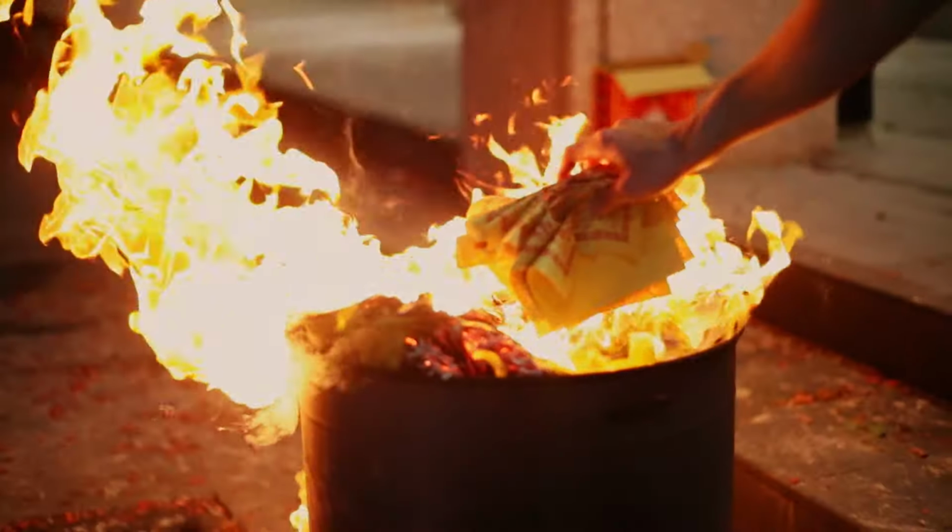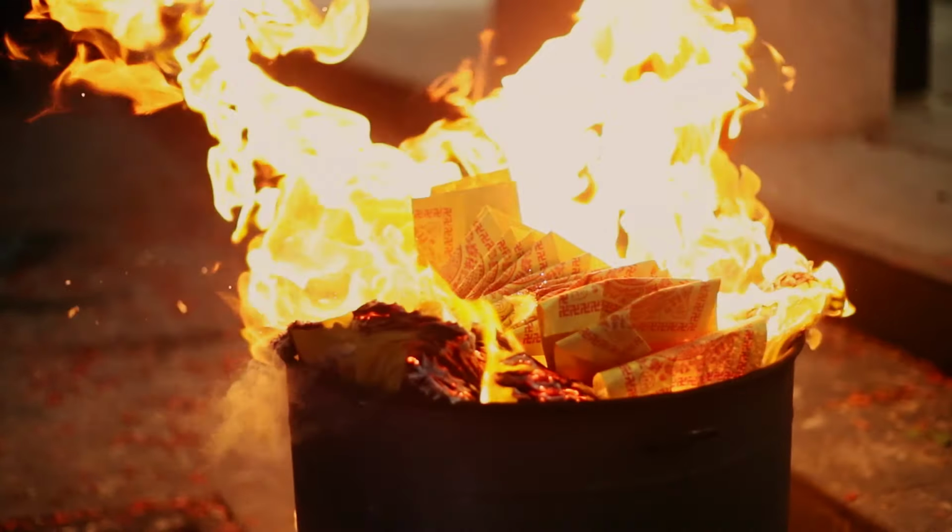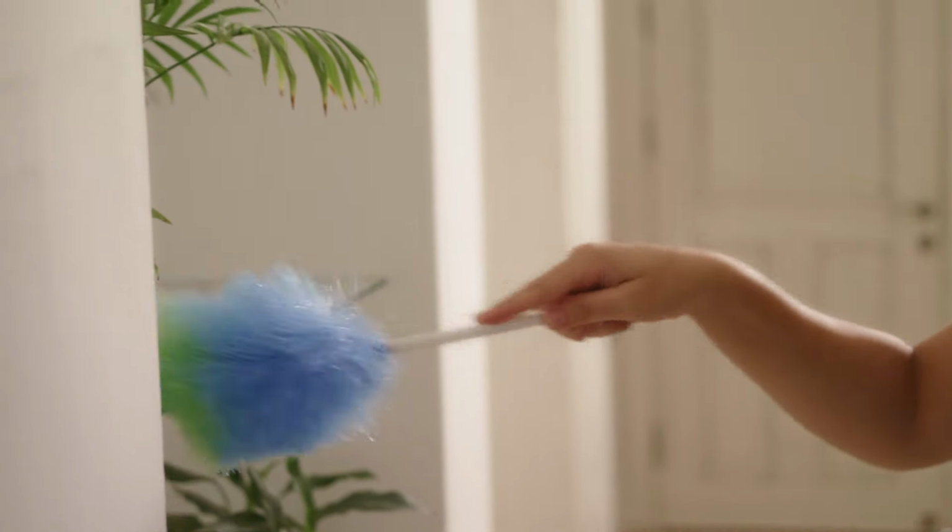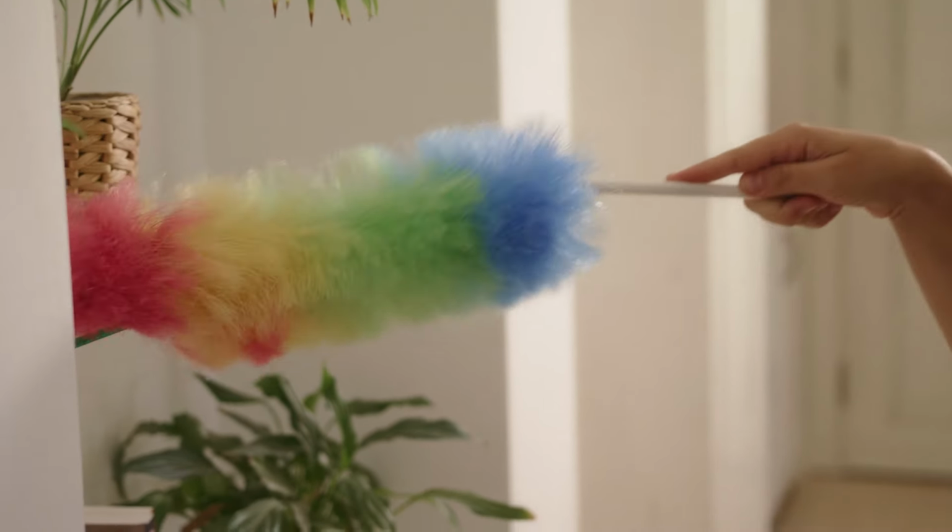Literally still means literally, except for when it means figuratively. Don't put anything flammable near a fire, or anything inflammable for that matter. After dusting, your home might be cleaner or dirtier than before you started.